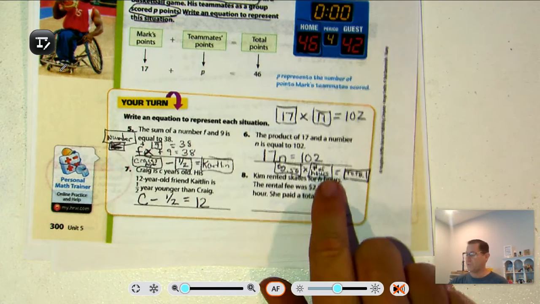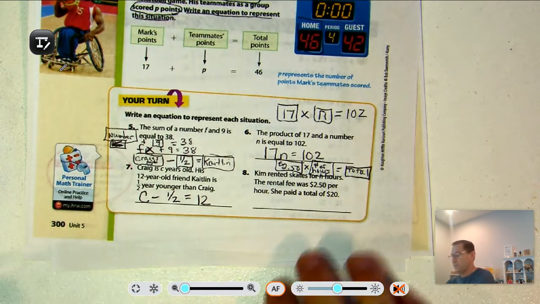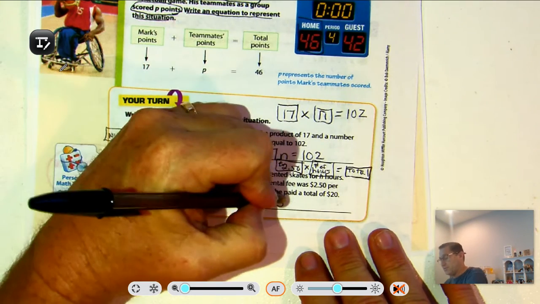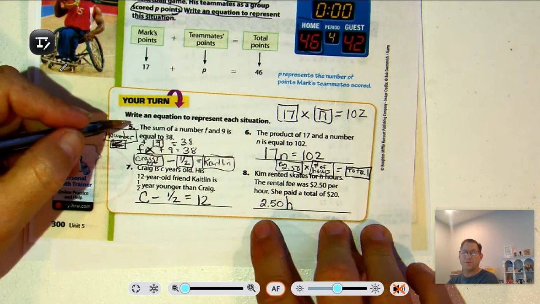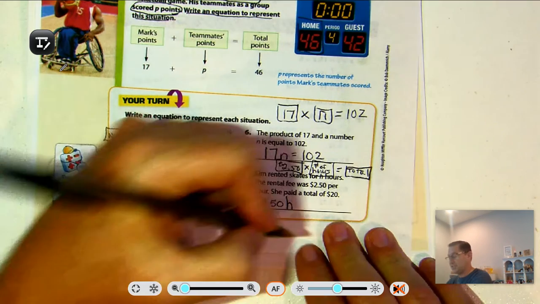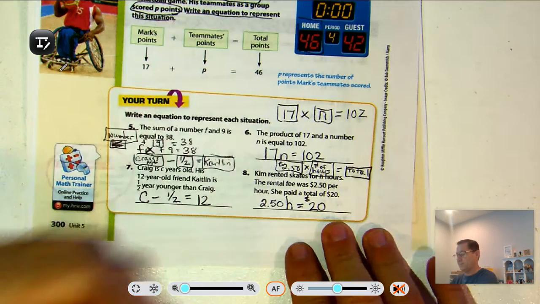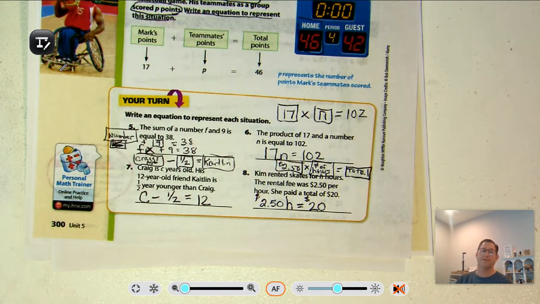And they want us to use H for hours. So for every hour she skates, she's going to have to pay $2.50. So that's going to be $2.50 times H equals $20. All right, let's move on.